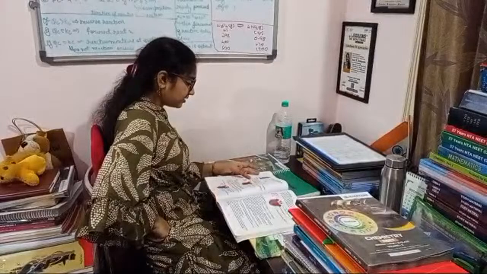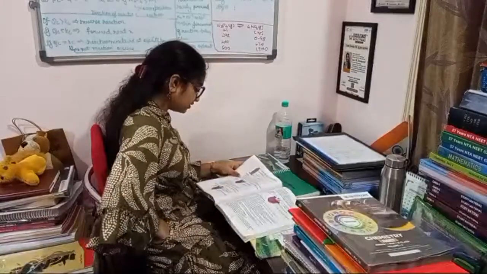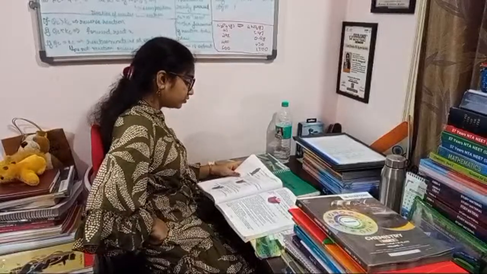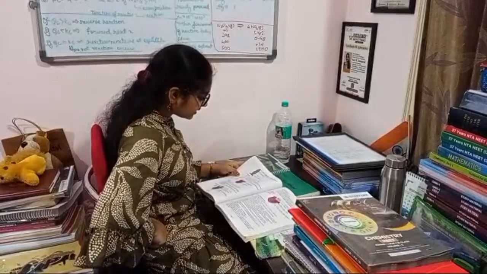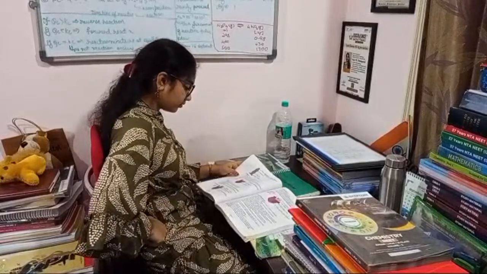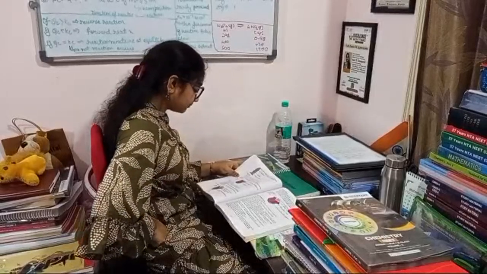We have the amphibians' heart also, which is in detail. I'll only go through the first part. They have a three-chambered heart, two auricles and one ventricle. They have incomplete double circulation because the blood gets mixed, and it's known as an arteriovenous heart.